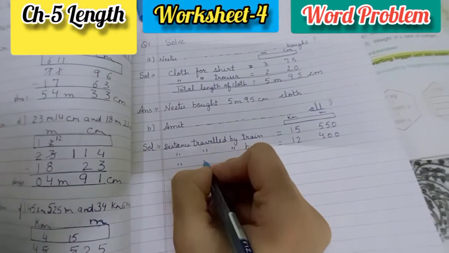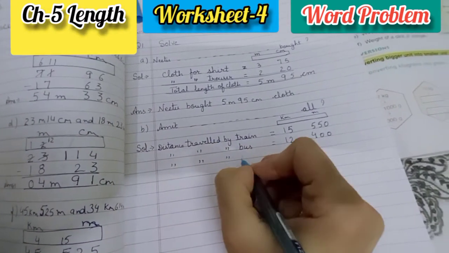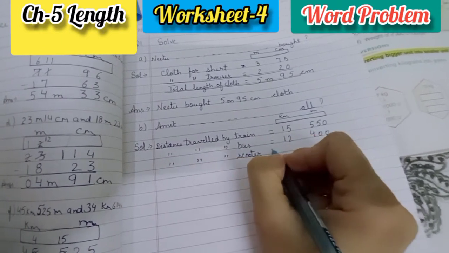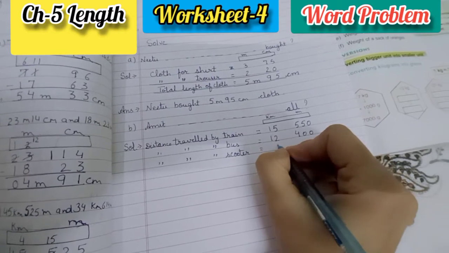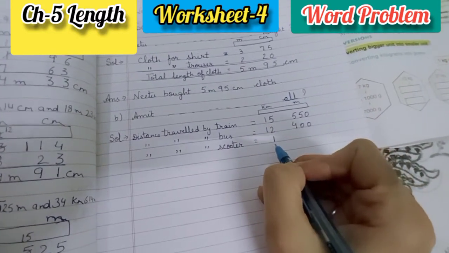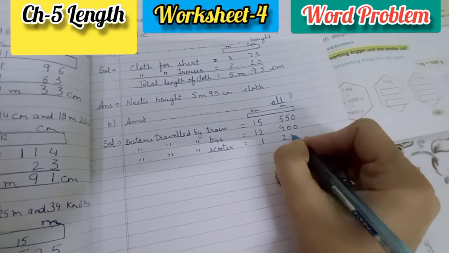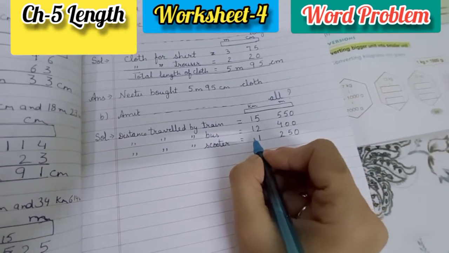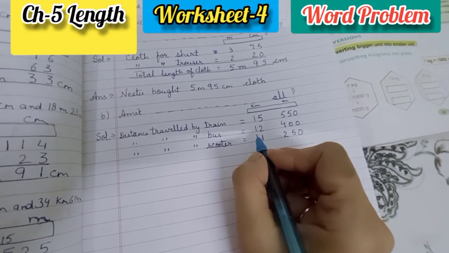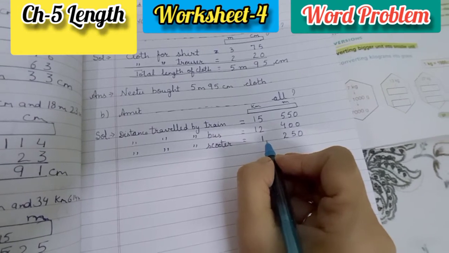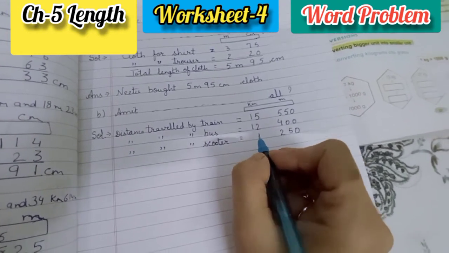And distance travelled by scooter, scooter. Here we will write 1 kilometer and 250 meter. If you write 1 here, then it will become on tens place. So on ones place itself write 1, because it will be 01, not 10.